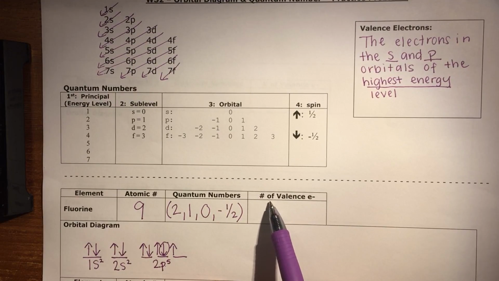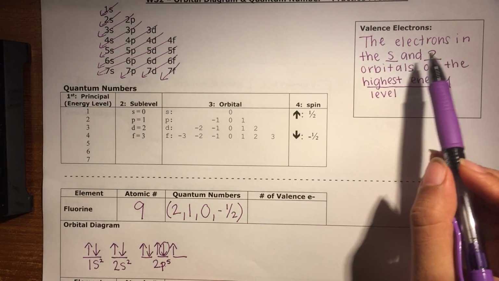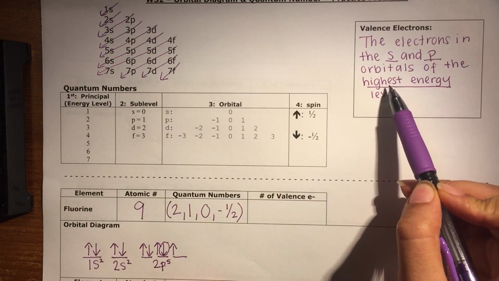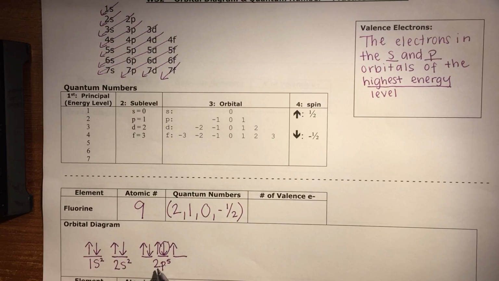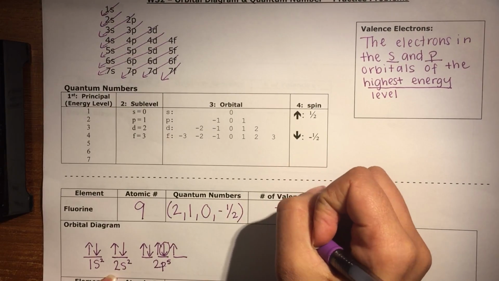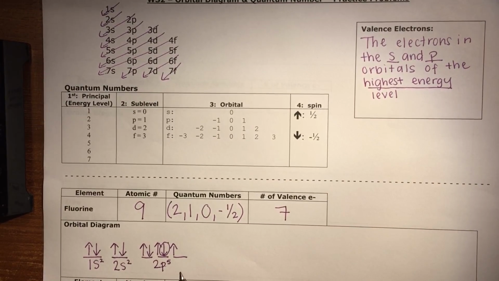Now valence electrons are the electrons in the S and P of your highest energy level. Our highest energy level is 2, and we're looking at the S and the P. So the total number of electrons is 1, 2, 3, 4, 5, 6, 7 electrons in the S and P of the highest energy level. Valence electrons are the electrons in the outermost shell, but this is how we count them.